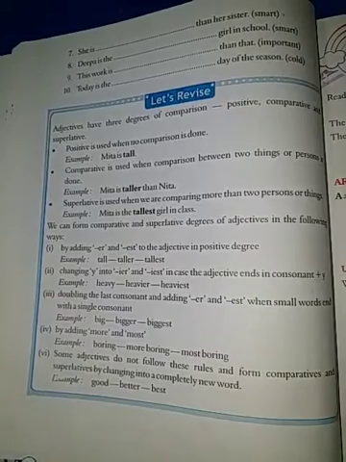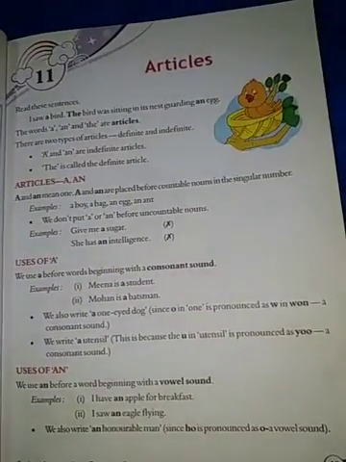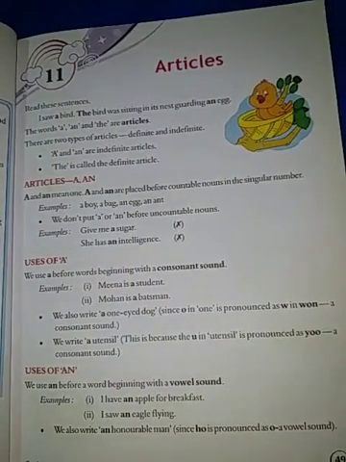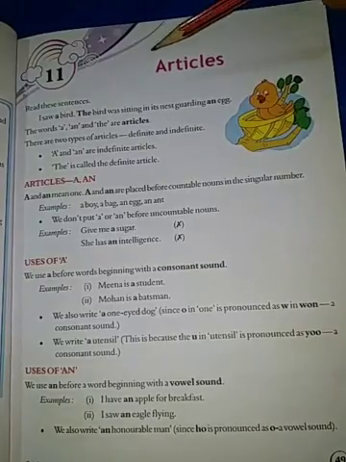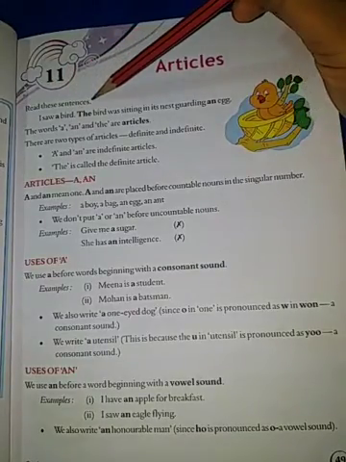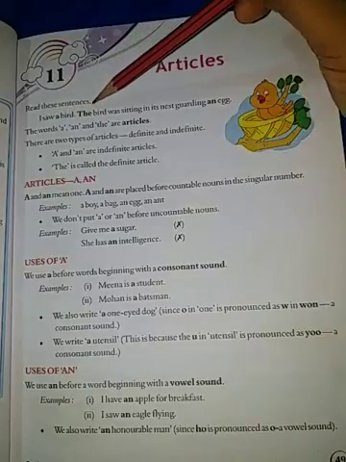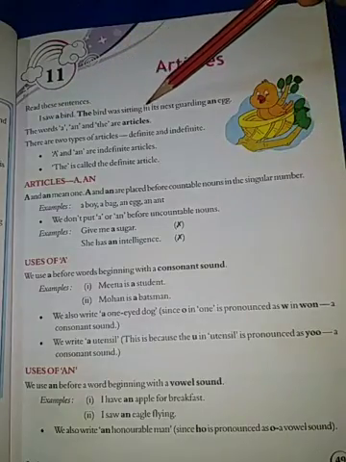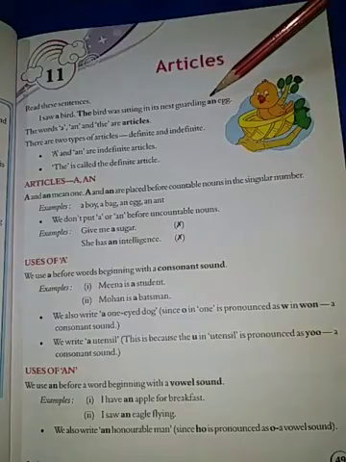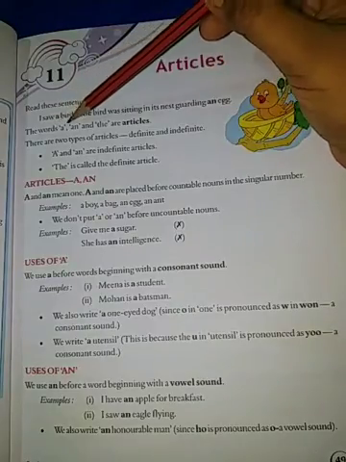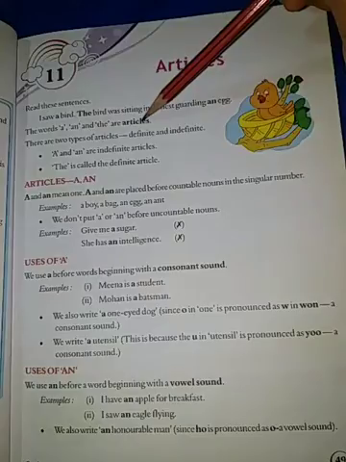Let's move to the next chapter. Chapter 11, Articles. Read these sentences. I saw a bird. The bird was sitting in its nest guarding an egg. The words a and the are articles.